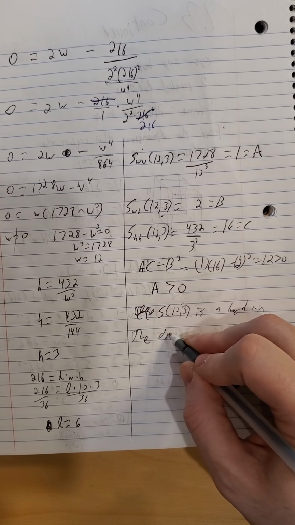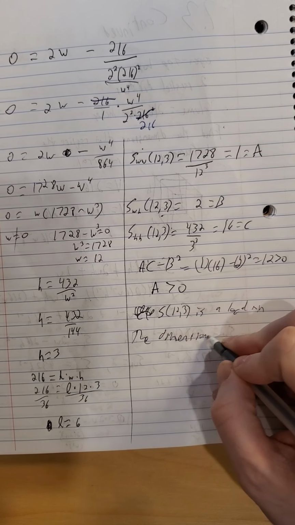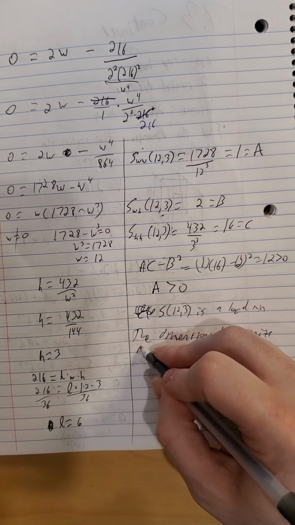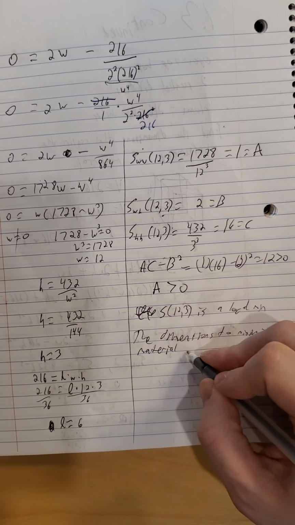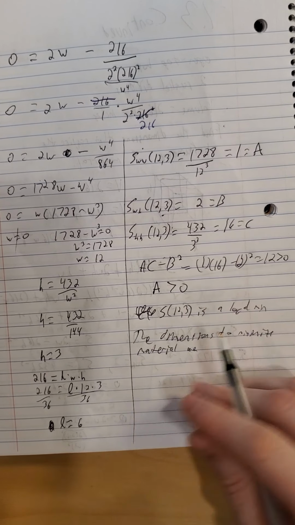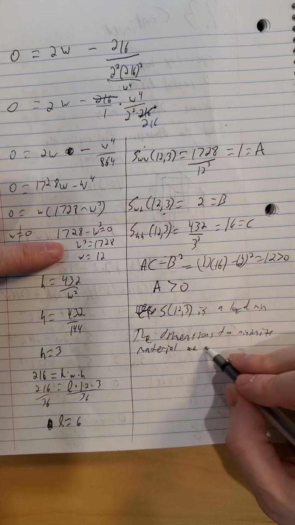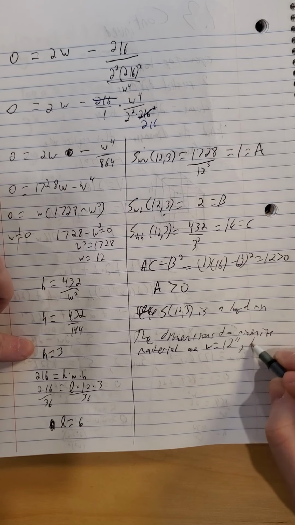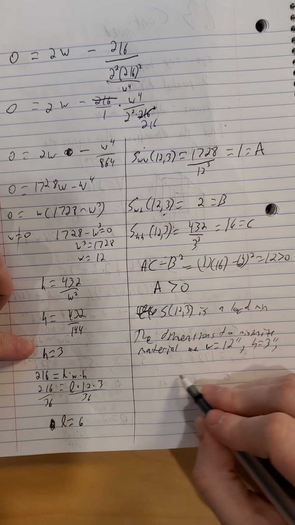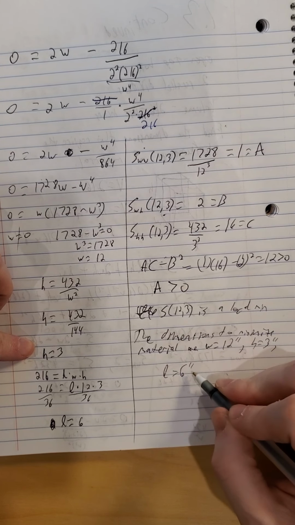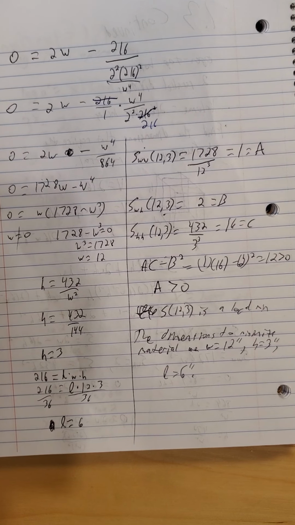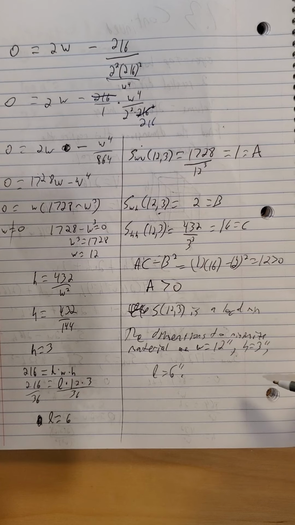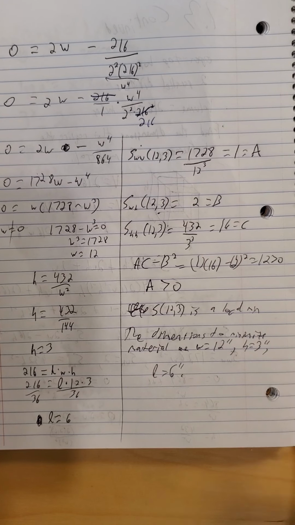So the dimensions to minimize material are W equals 12 inches, H equals 3 inches, L equals 6 inches. We have all 3 dimensions, and we've proven that it is indeed a minimum amount of material that we're then using.